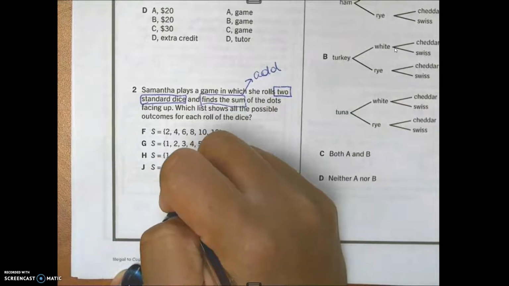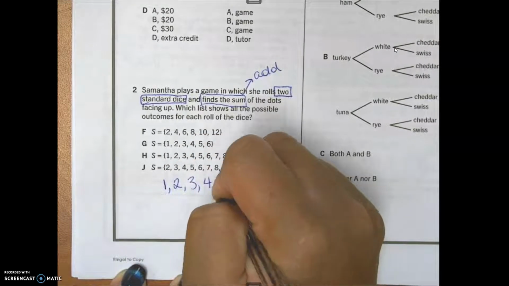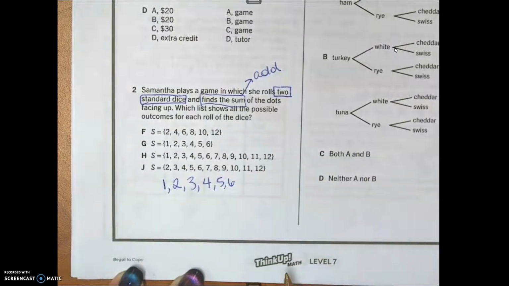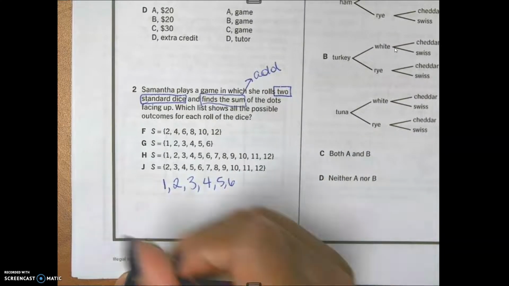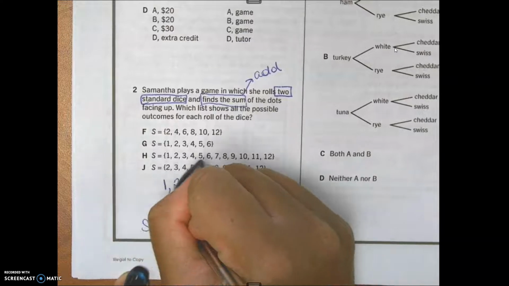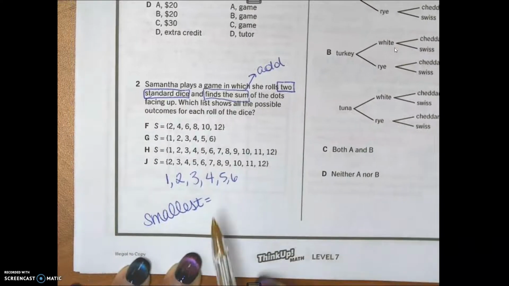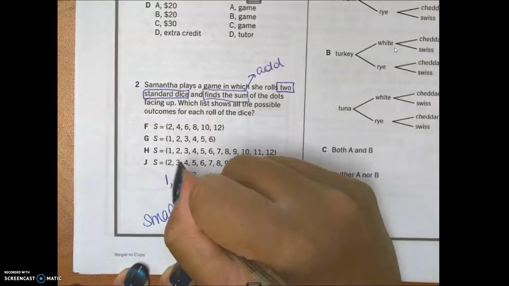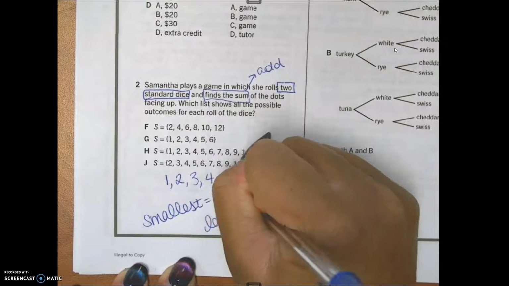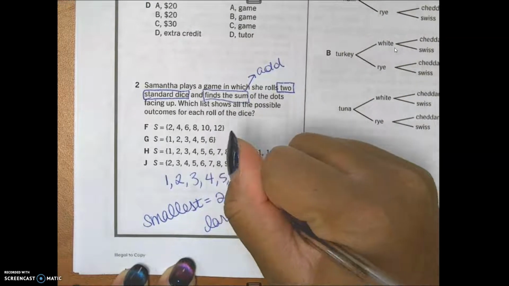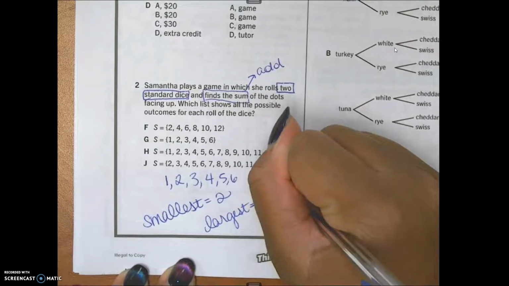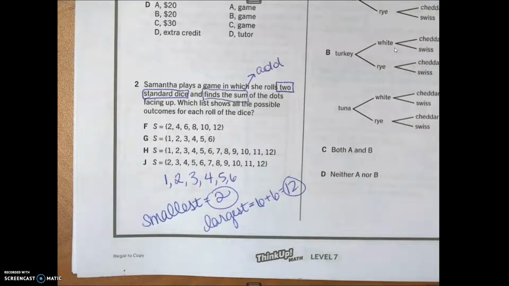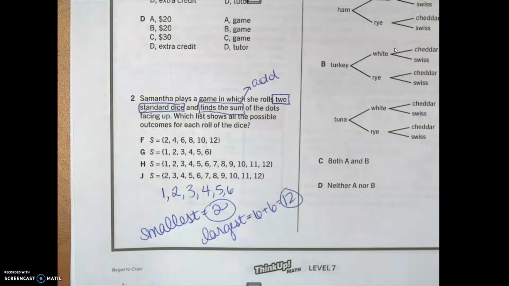Well, if I have the numbers on a number cube, 1, 2, 3, 4, 5, 6, and I want to add those, what's the smallest sum that I can get? What's the smallest number here? 1. And what's 1 plus 1? 2. And then the largest sum is... good. So I need these to be in my answer, and I need everything in between them. Okay? So write that answer down.